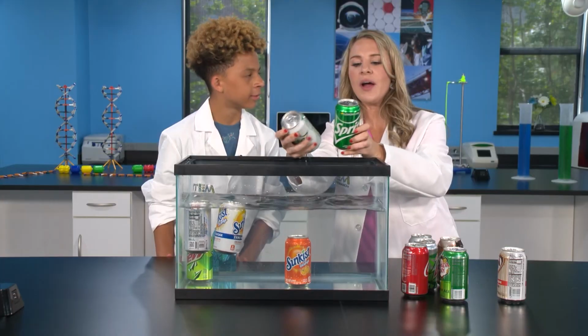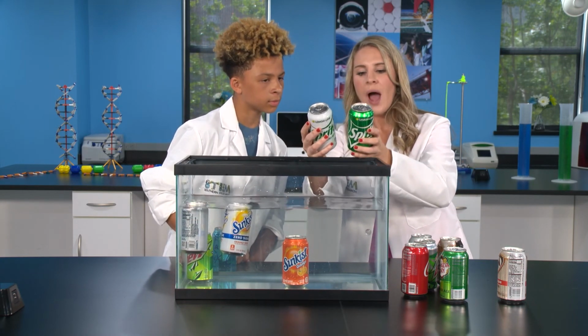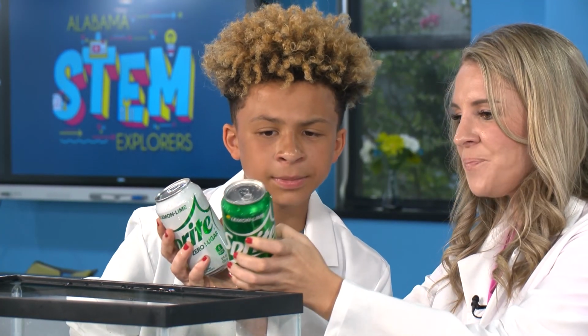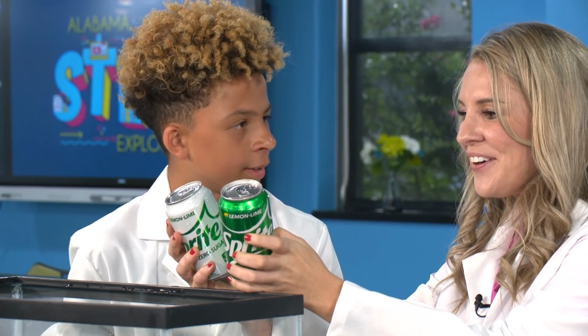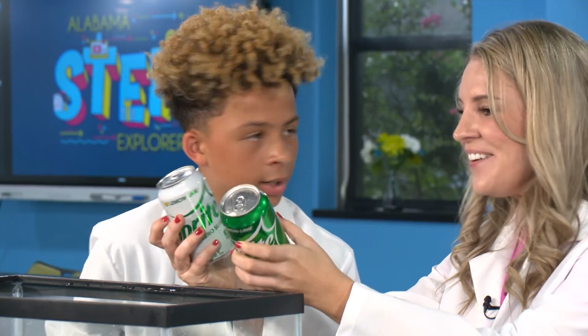Sugars. Okay, cool. So let's compare. Here's our Sprite and our Diet Sprite. How many sugars are in the Sprite? 38 grams. What about this one? 0 grams. That's right.